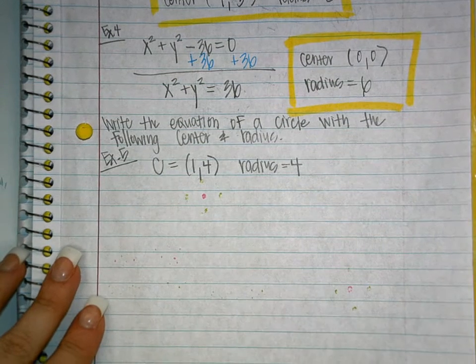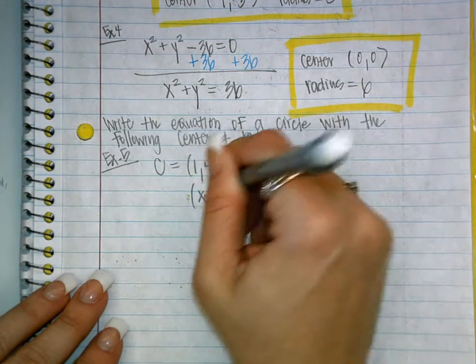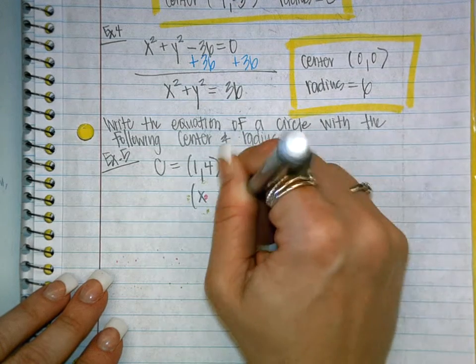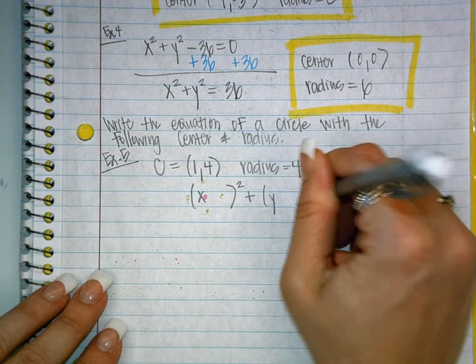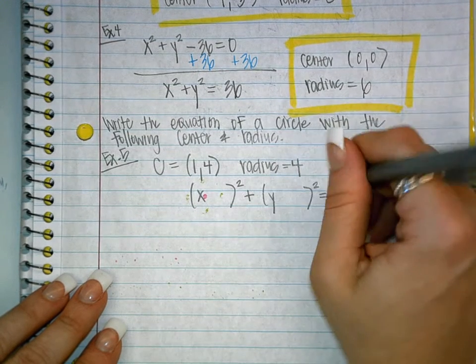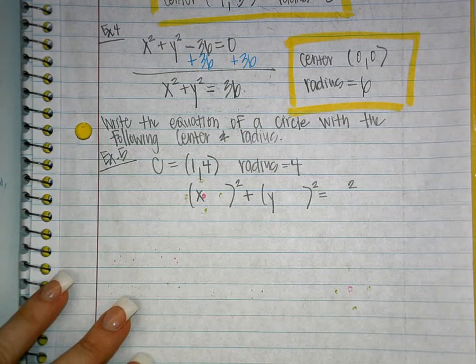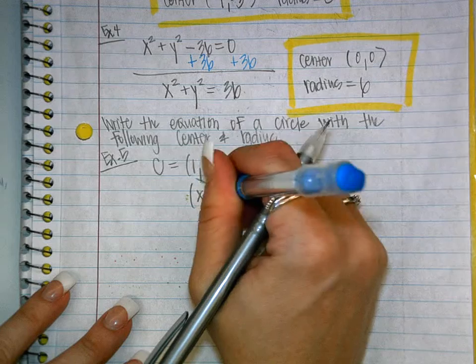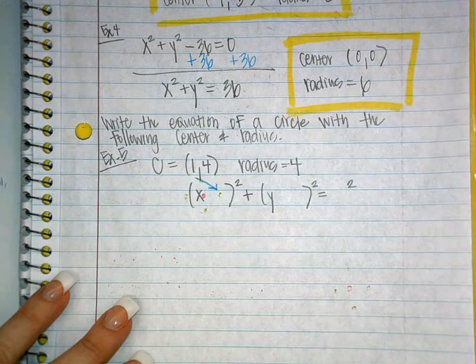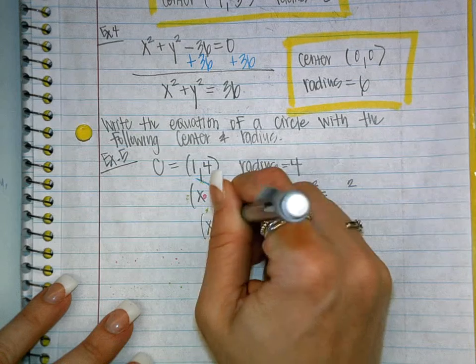When you're writing the equation of a circle, all you have to do is remember that there's always going to be something inside with the x being squared. There's always a plus in between. There's going to be something with the y being squared. And then there's going to be your radius squared. So literally, we're just plugging things in here. The 1 goes in with the x and changes signs. So it's going to become x minus 1, quantity squared.